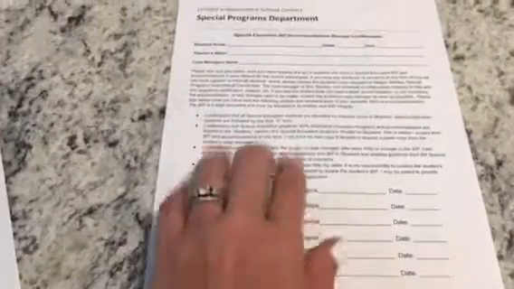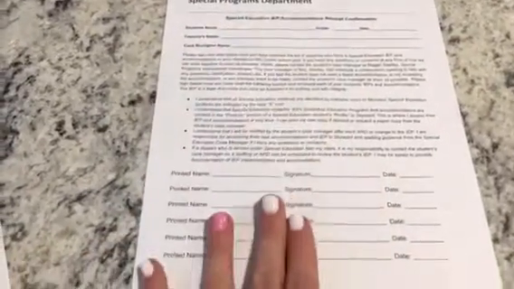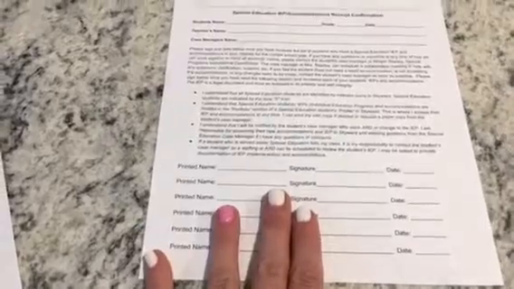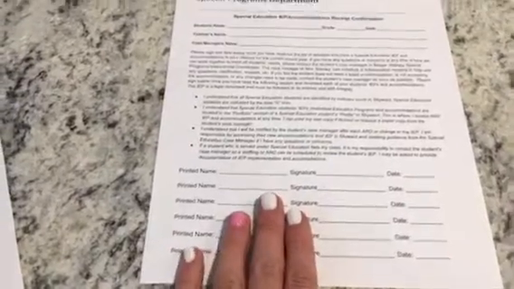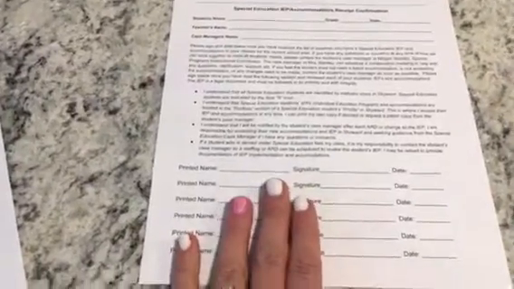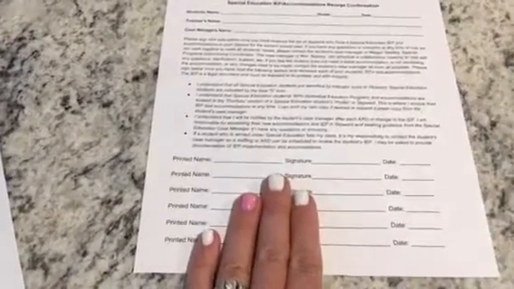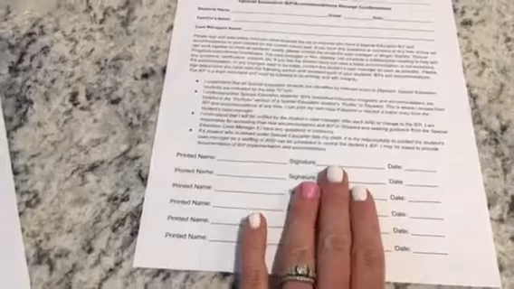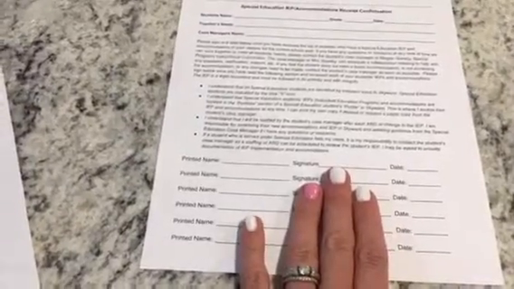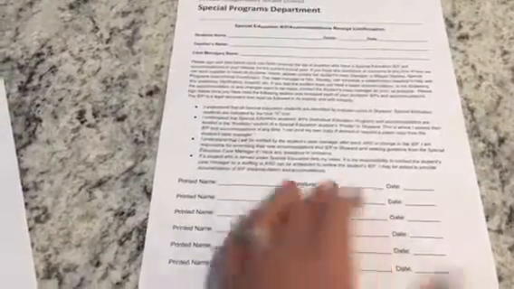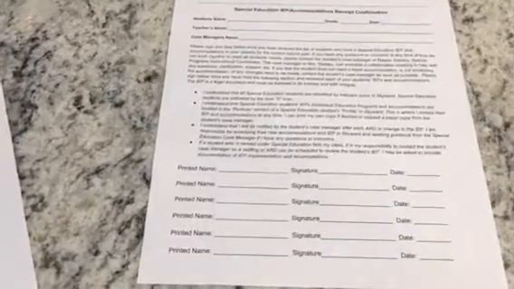So to recap, you will have one of these forms for each student on your caseload. We would like those to be filed in a binder, completed now at the beginning of the year and after each ARD meeting that is held. And then at the end of the year, we will collect these for filing.